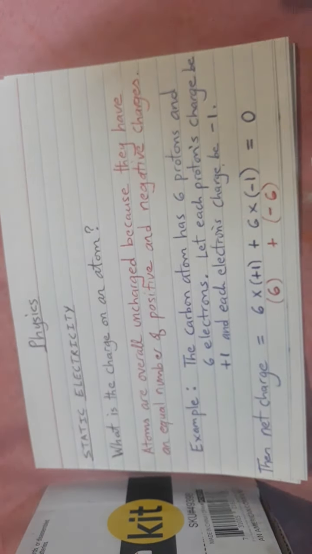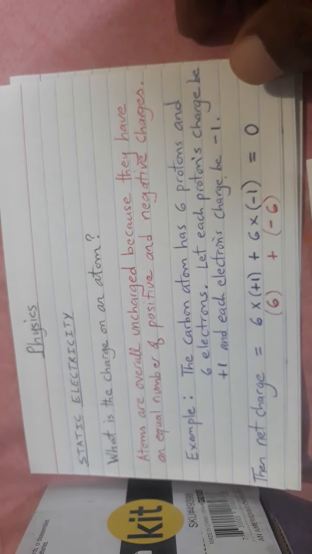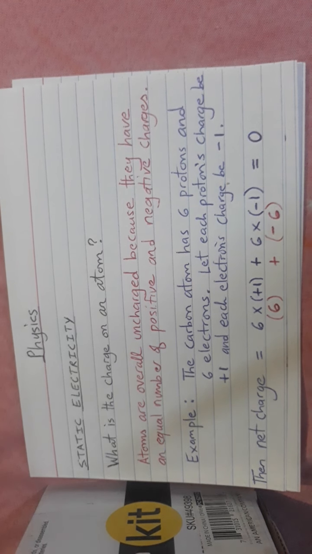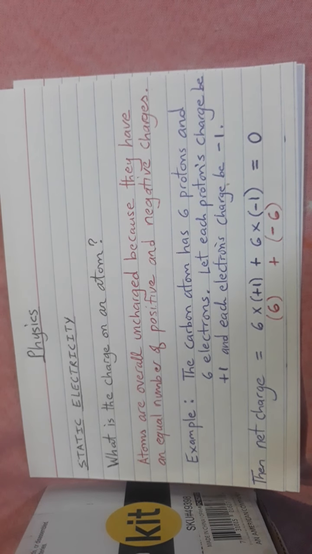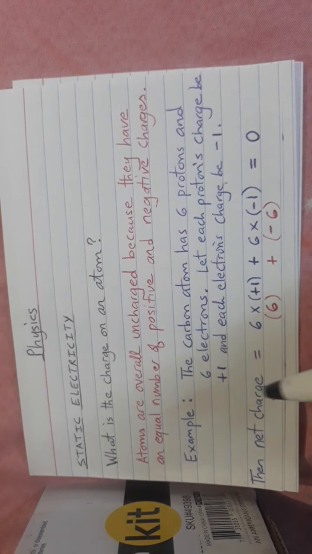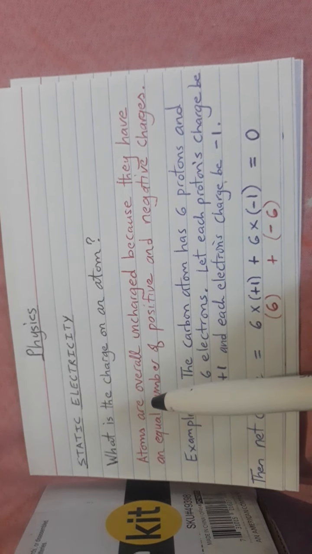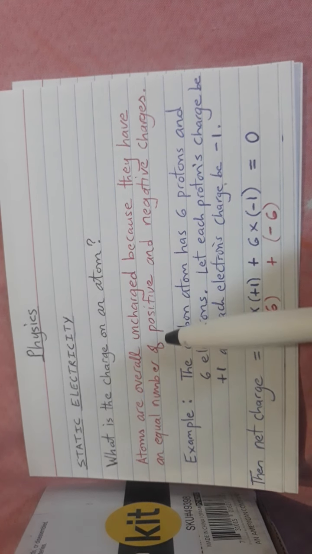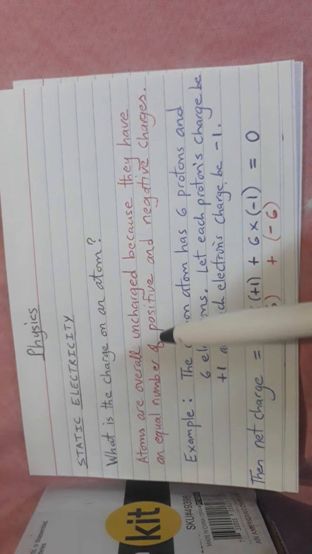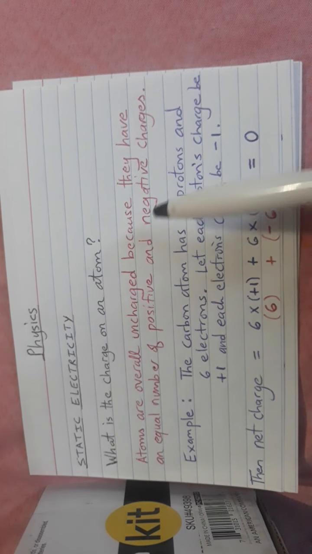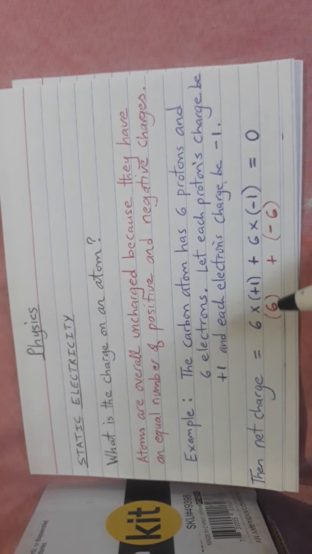Now, what is the charge of an atom? An atom would generally have a charge of 0. So why is that so? We look here, we can see that there is an equal number of positive and negative charges. So the positive and negative charges, once they are equal in amount, they will cancel each other out.